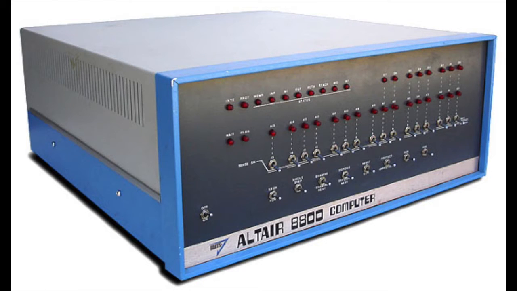Here's a picture of an Altair computer, which was a kit you could buy and use for home computing. And if you look at the front panel, you can see the switches by which you could set the individual bits of each instruction, and you had to do that for each instruction in your program.